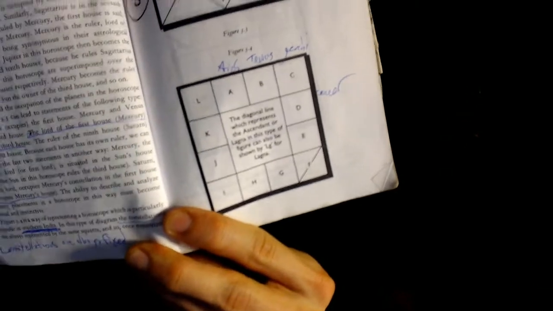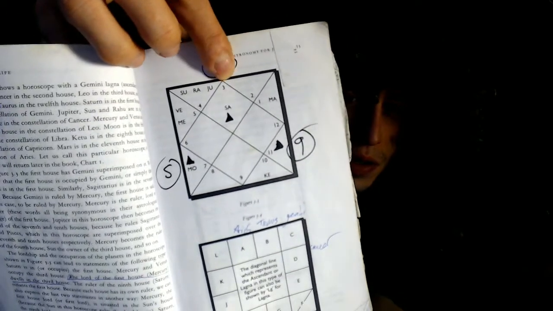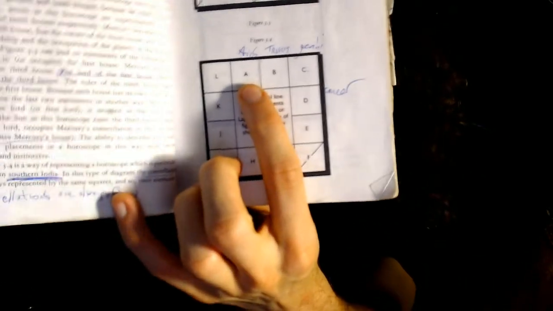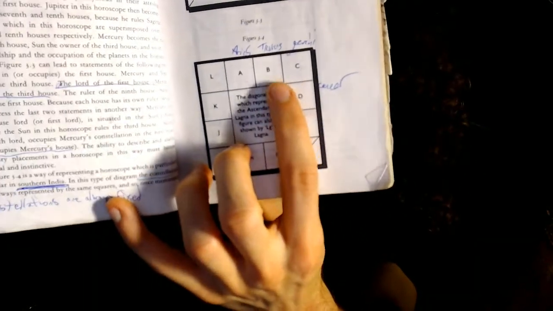Since the lagna in the other style of chart is made obvious by the fact that all of the signs shift to the lagna position, in the case of the southern chart, we need to represent the lagna position with that diagonal line. But the sign positions here don't change. A is always Aries. B is always Taurus.